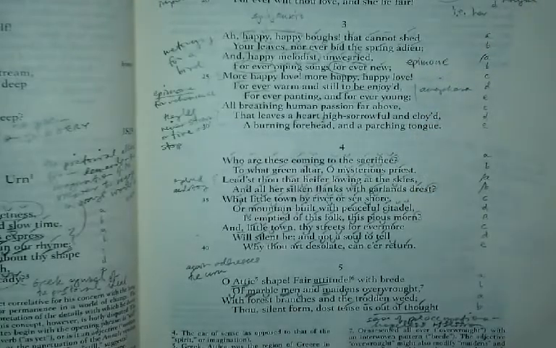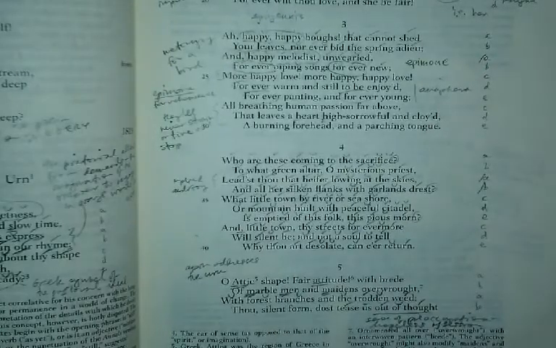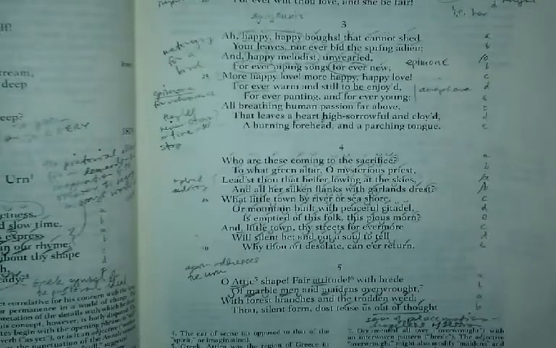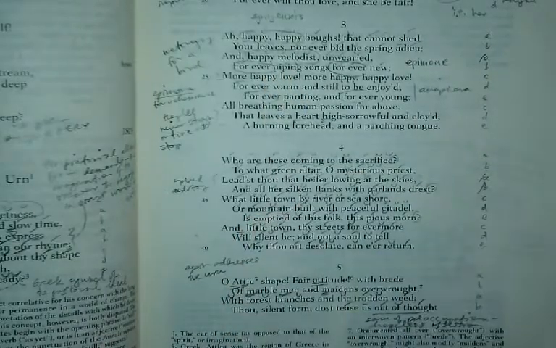So that's the repetition of a short phrase in close succession. Again, it's for vehemence. Happy melodist here is metonymy for a bird. All right, so we got the figurative language that's making an appearance there.